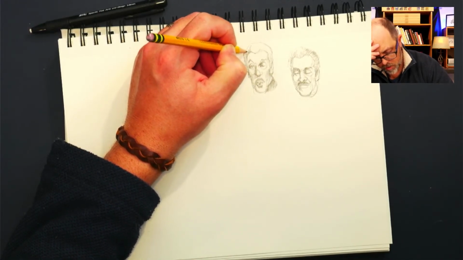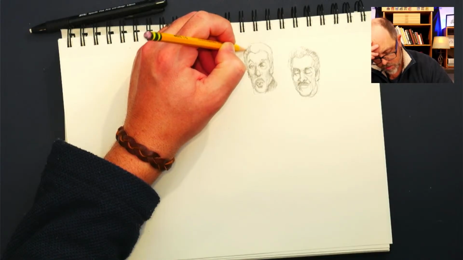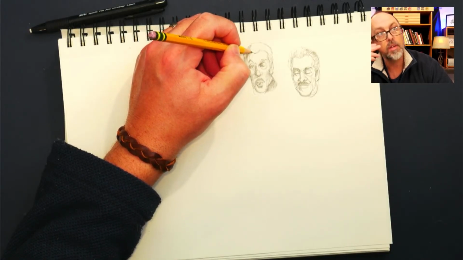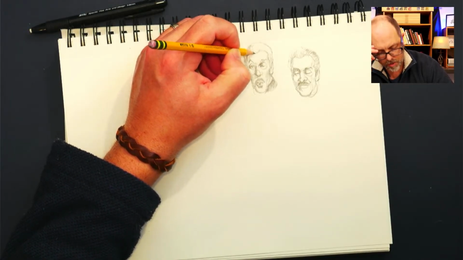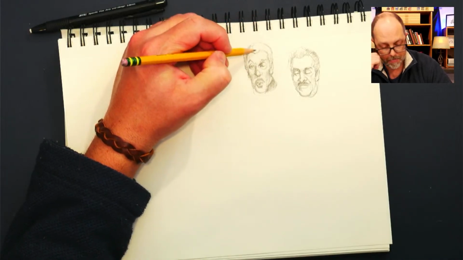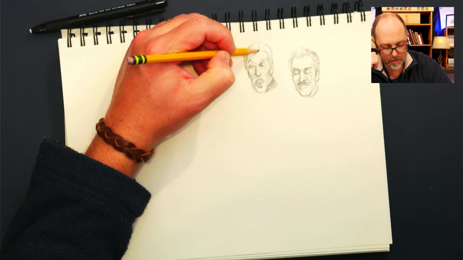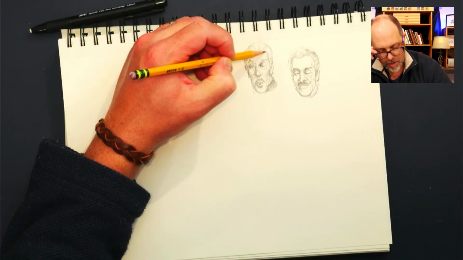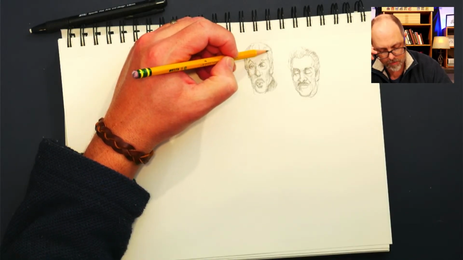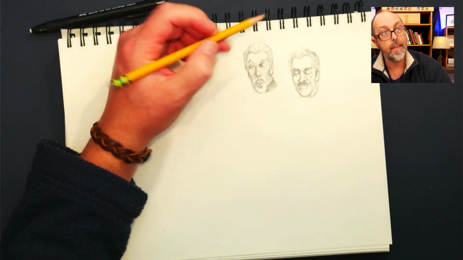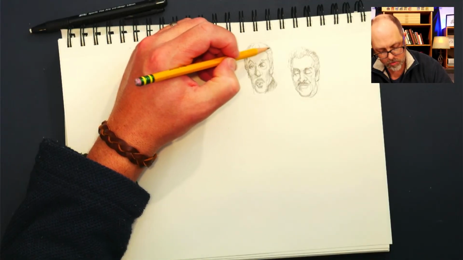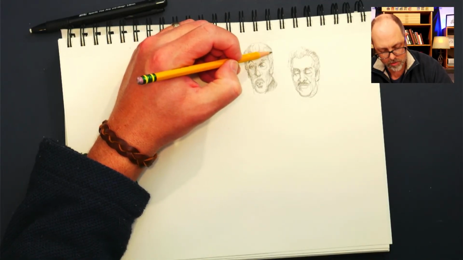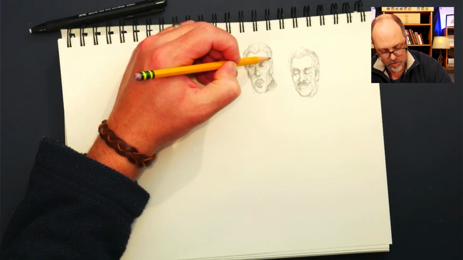Can't remember which artist taught me about hair, and the idea that if you think about it in terms of a whole piece of fabric and draw the directional lines of that fabric, so to speak, you're going to be a lot closer than if you just think, well, there's a lot of hairs sitting there.